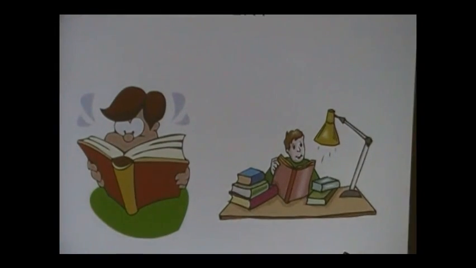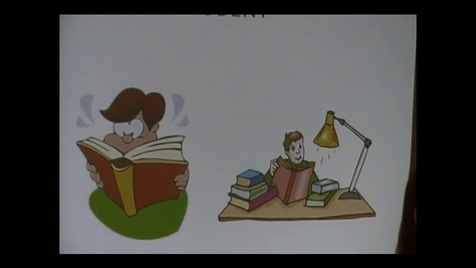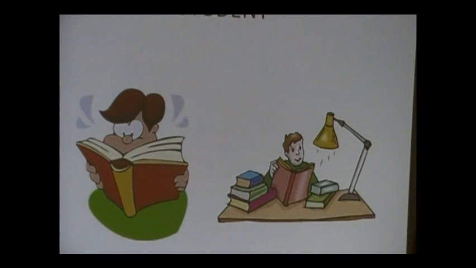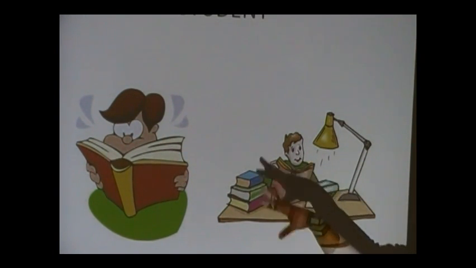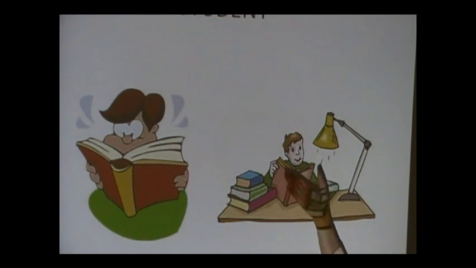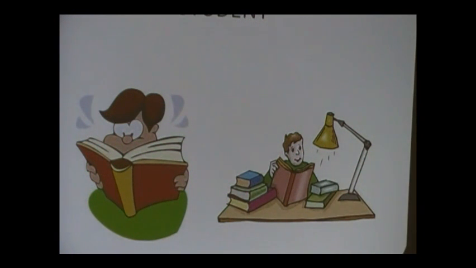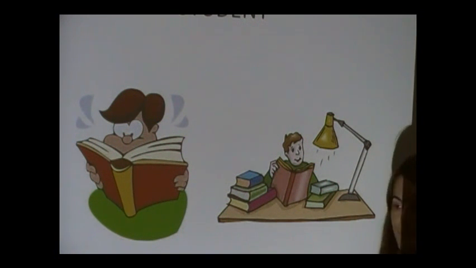And here we have an example. I could ask the students to repeat the word student. Let's repeat, student. So everybody repeats it, and then I can ask some questions. For example, is he a student? Is he a teacher or a student? And what about you? Are you a student? So the students can practice the new vocabulary.